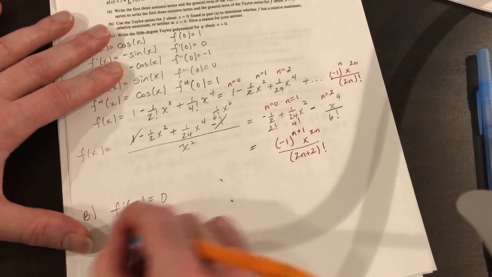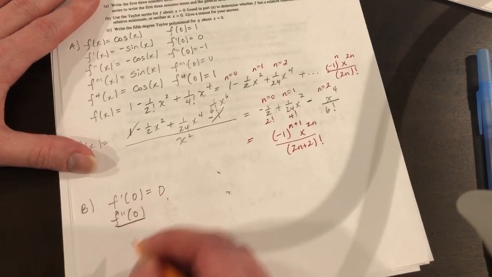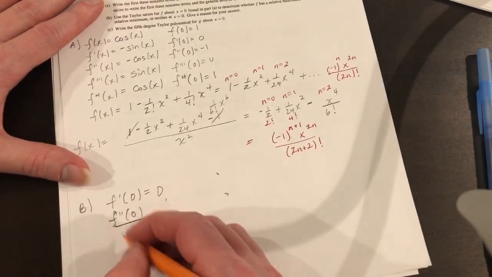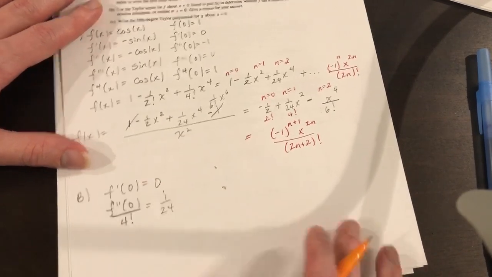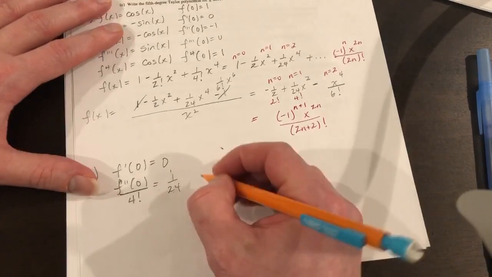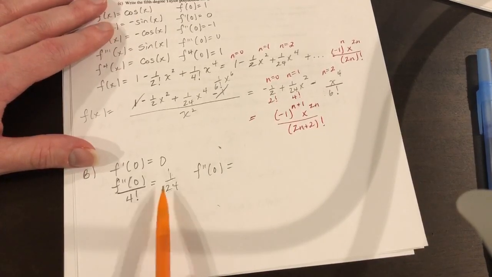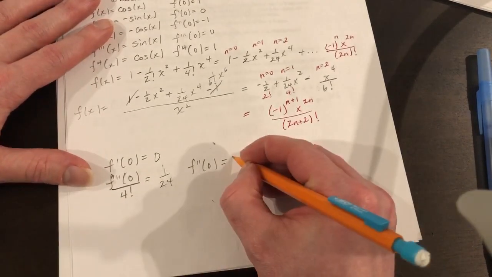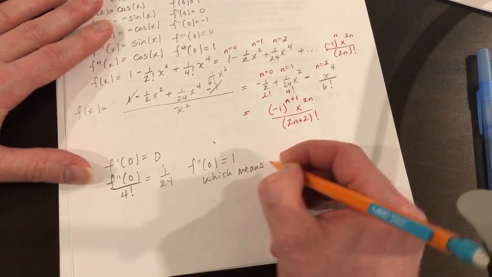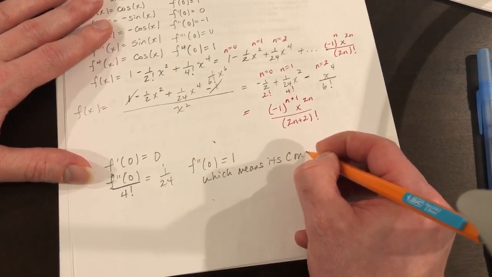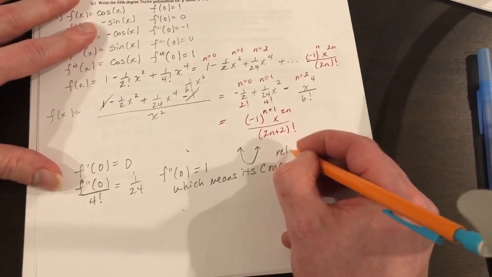The way I would do this is that our second derivative tells us if it's concave up or concave down. The second derivative divided by 4 factorial is equal to 1 over 24. So if I solve for f double prime of 0, it's obviously going to be a positive number, which means it's concave up. And if something's concave up, that means it's a relative min.